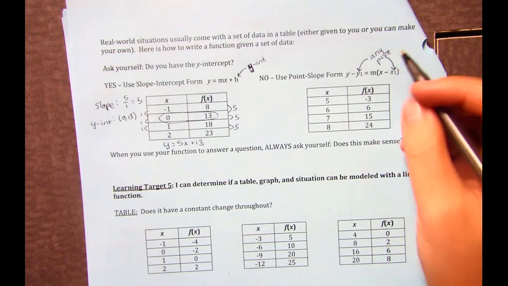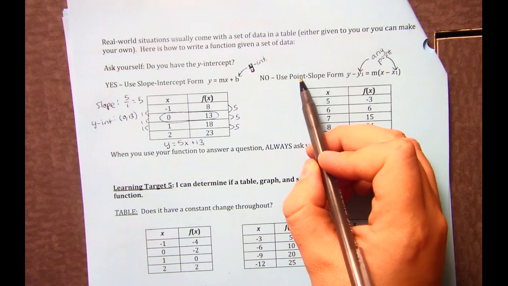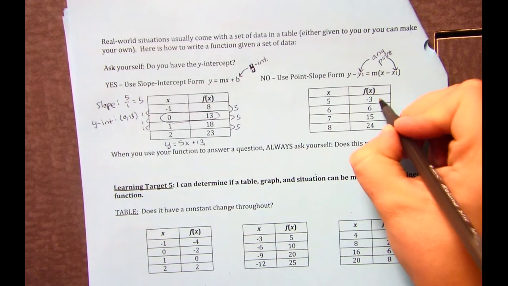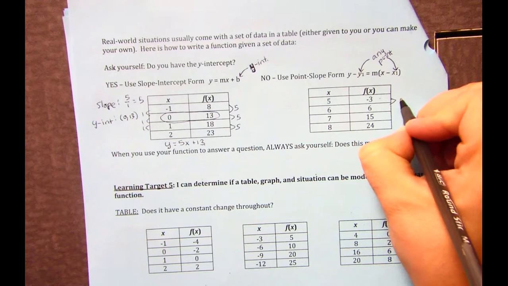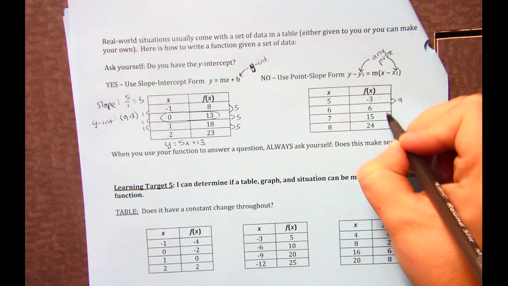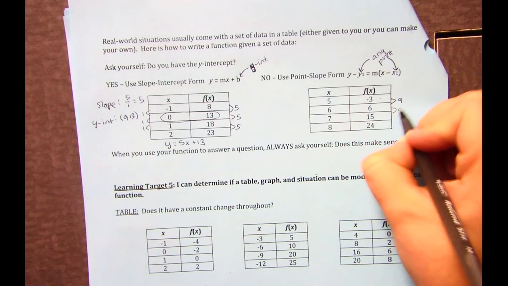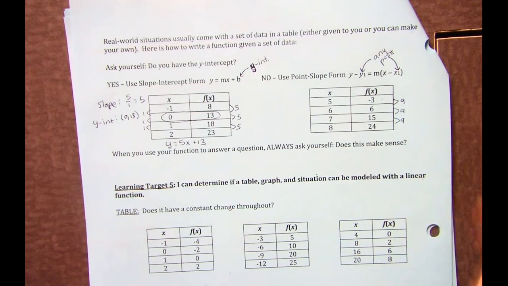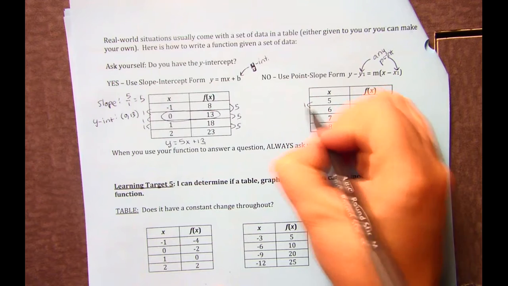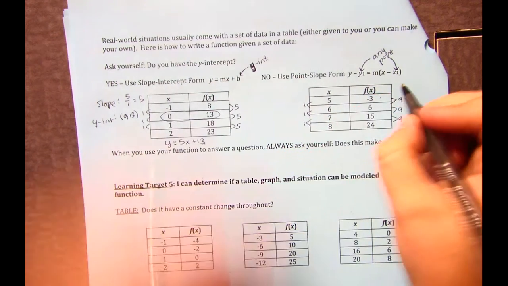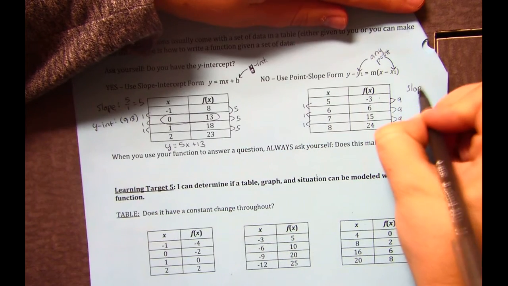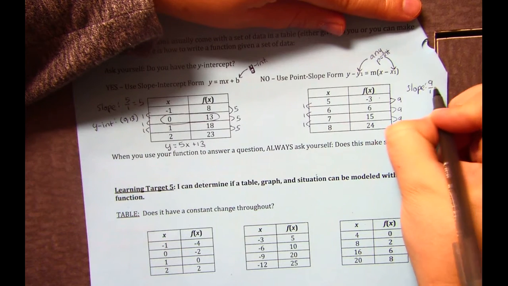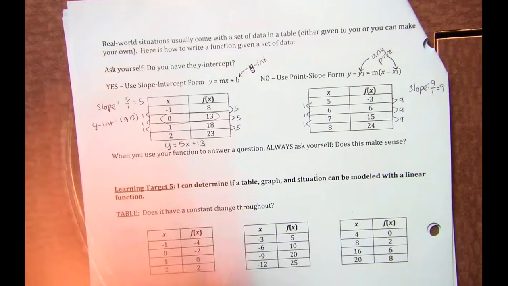So for point-slope form, you need the slope and any point. So here, from negative 3 to 6, let's find the slope. We go up 9. From 6 to 15, we go up 9. From 15 to 24, we go up 9. On the x's, we're going up 1, and up 1. So our slope is 9 over 1, or that really is just 9.